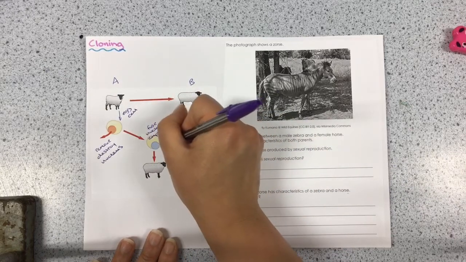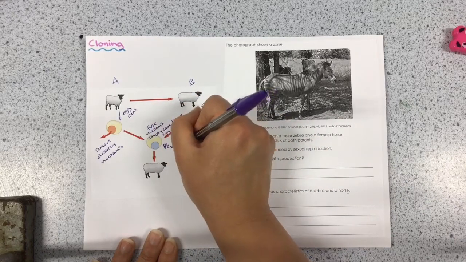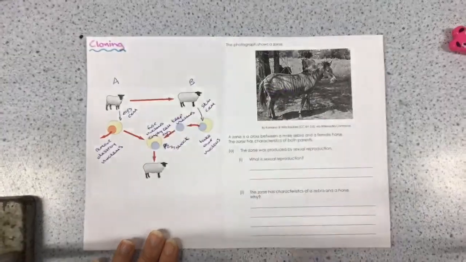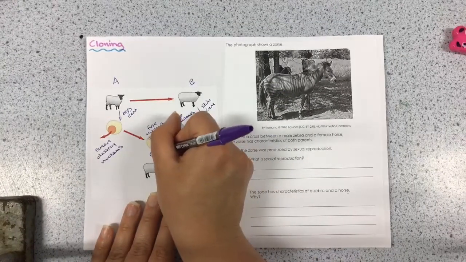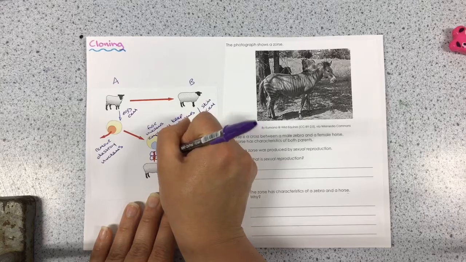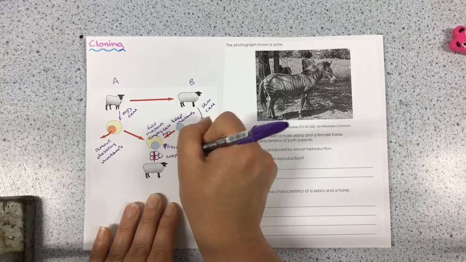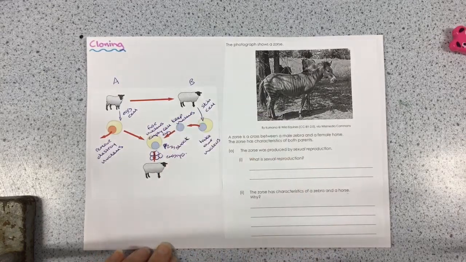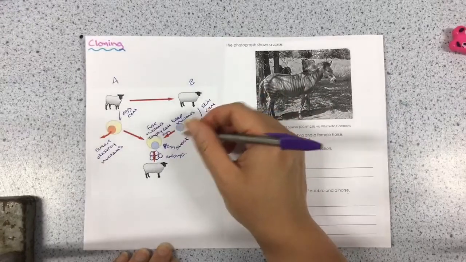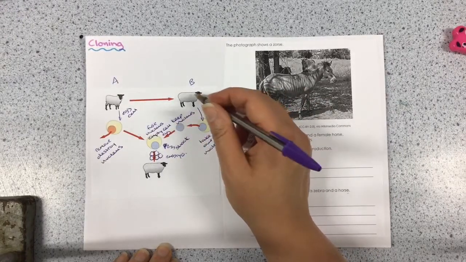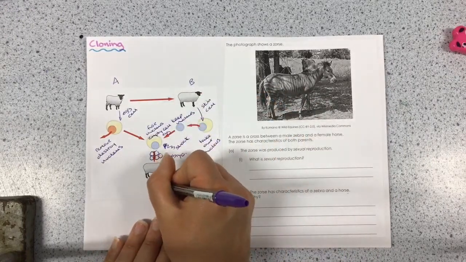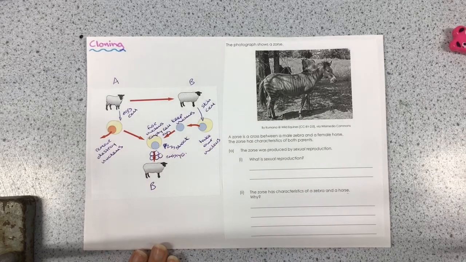You give it a bit of an electric shock to make it divide. That's a bit misleading, this diagram. You let it form into an embryo, and then you place it in the uterus of a surrogate. Because the genetic information has come from sheep B, you would end up with a clone of sheep B.